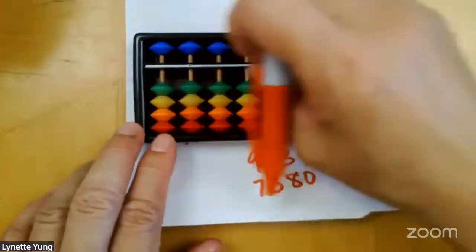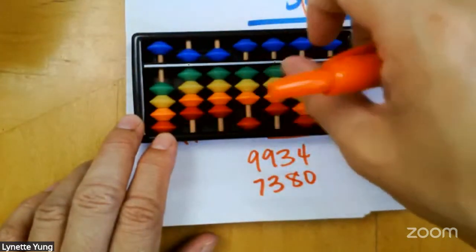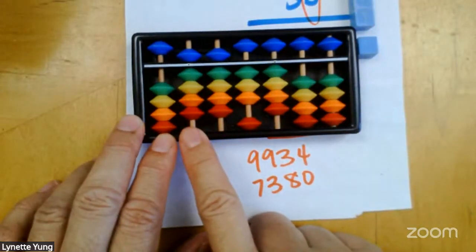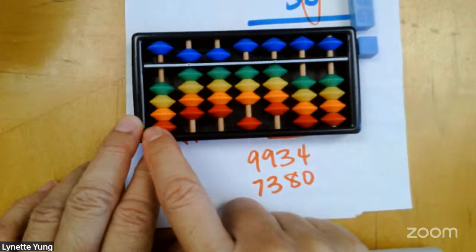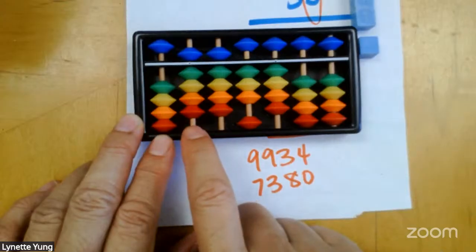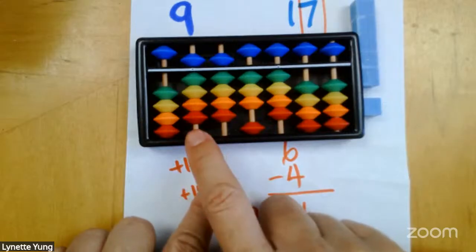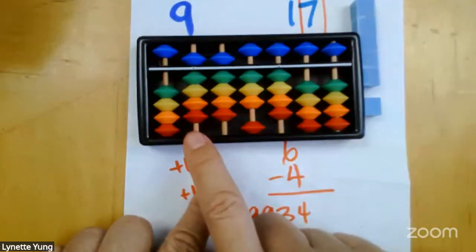And so when we're doing it, 9,934, we add the 7. If I say plus the 1 minus the 3, that doesn't tell me to move over here. It doesn't tell me to move to the next column over. It tells me to stay here.